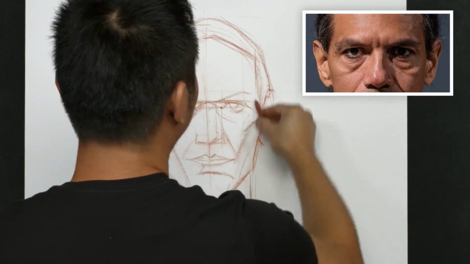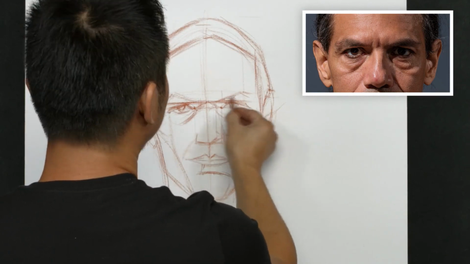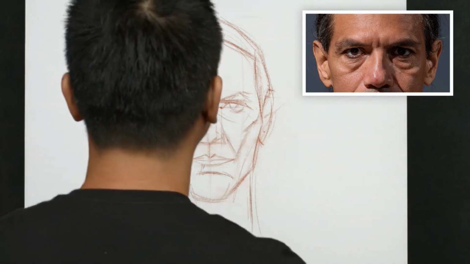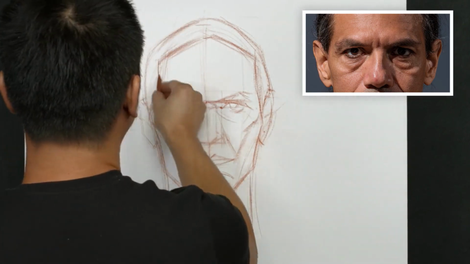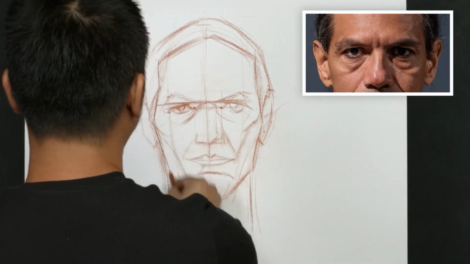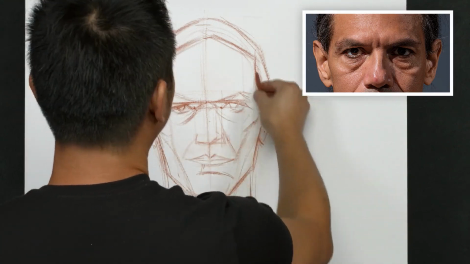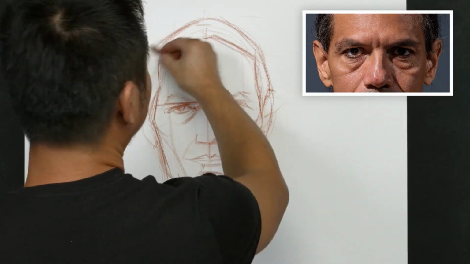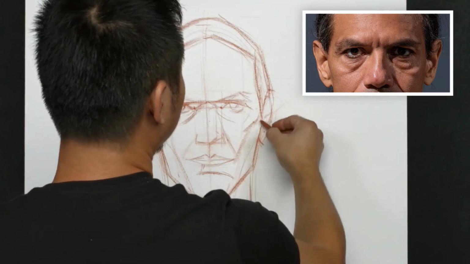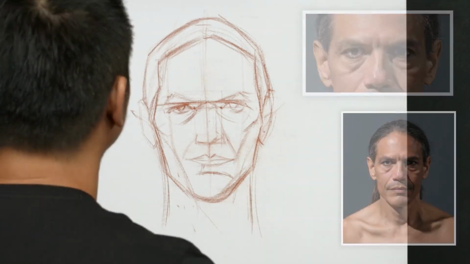Again, still checking proportions to see if I have the right space. Step back and check.